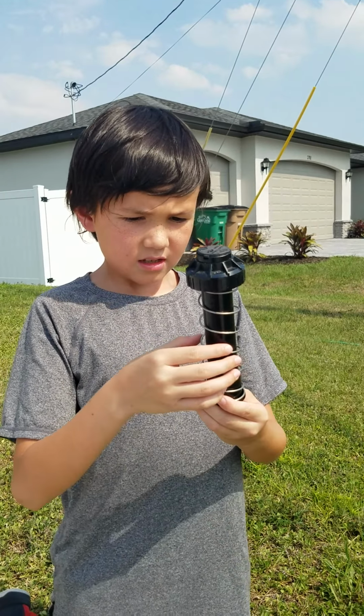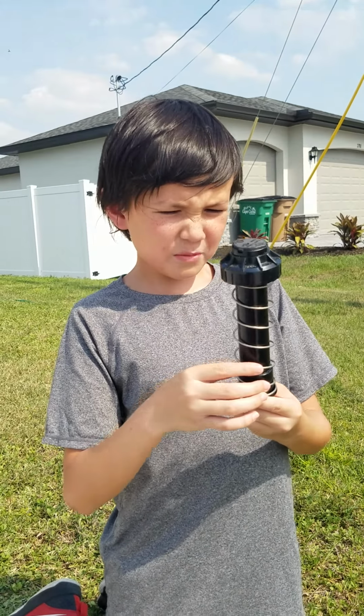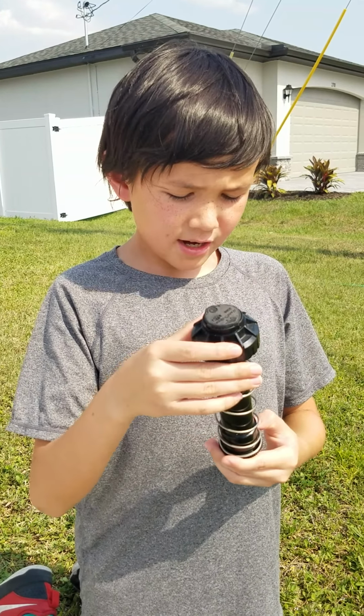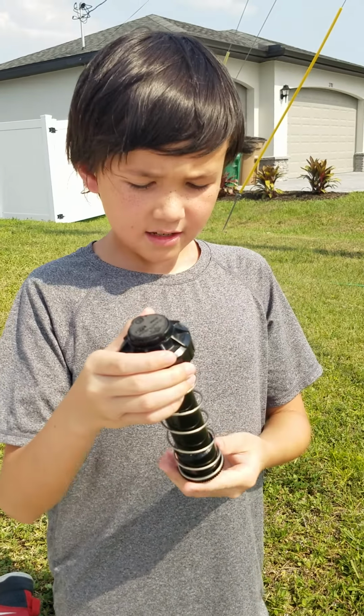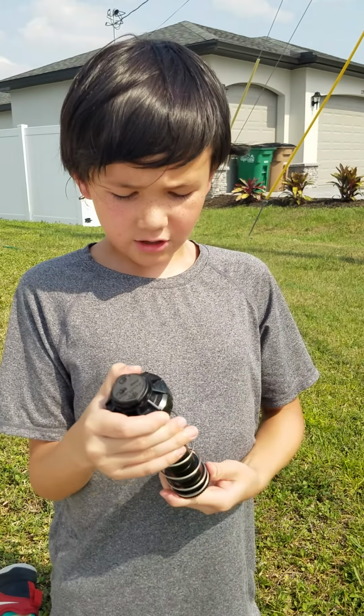So summarize means we talked about two forms of energy today, which are mechanical energy and hydraulic energy. And what is mechanical energy? Mechanical energy is the sum of potential and kinetic energy.